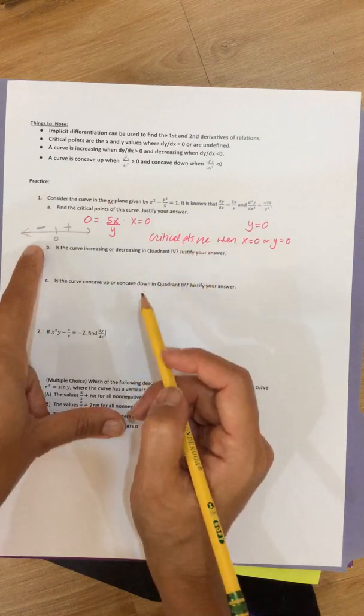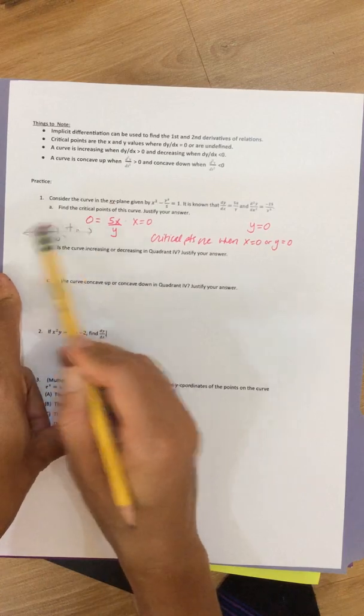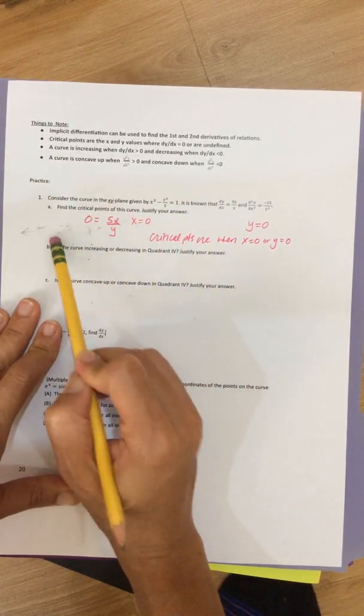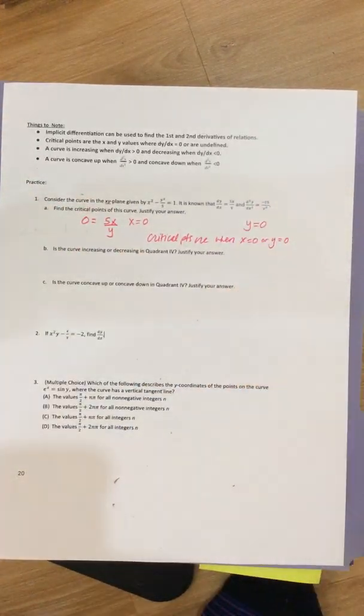So what happens when they're both negative, when they're both positive? So we can just write this here, right? Those are the critical points because we don't actually have to find the min and the max right now. So that sign chart's a bit confusing. Let's keep going. Is the curve increasing or decreasing in quadrant 4?